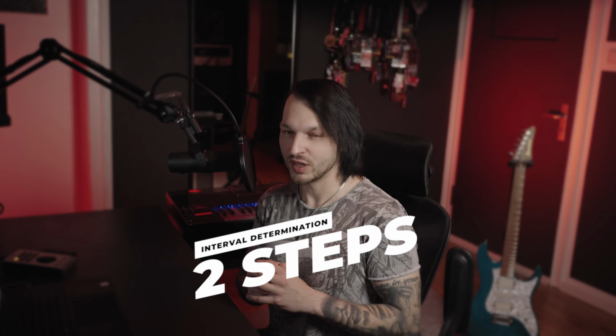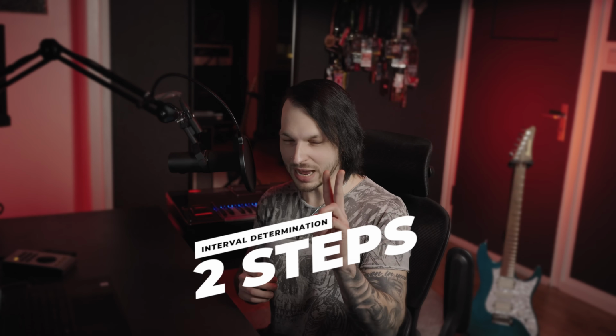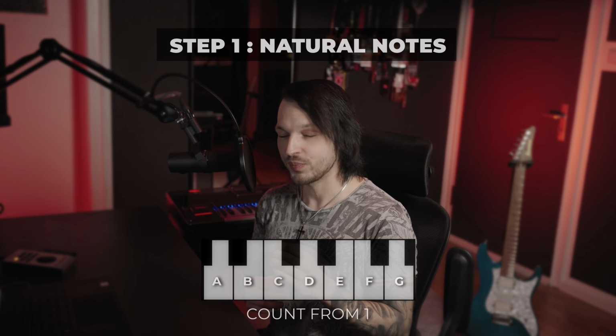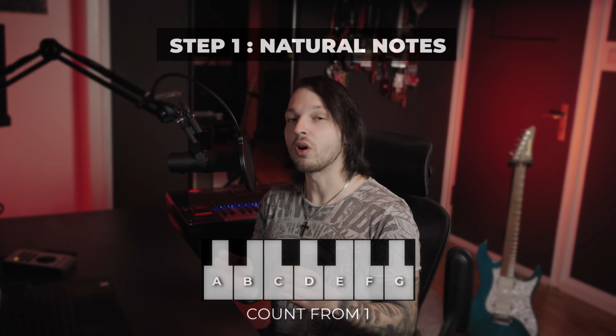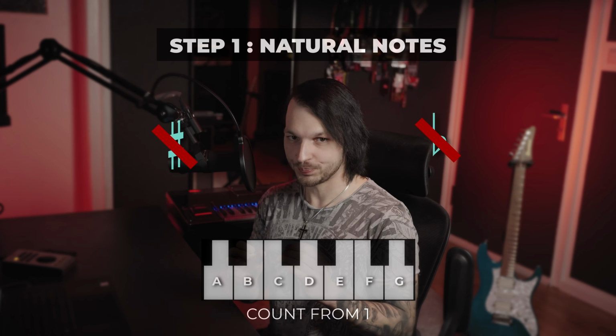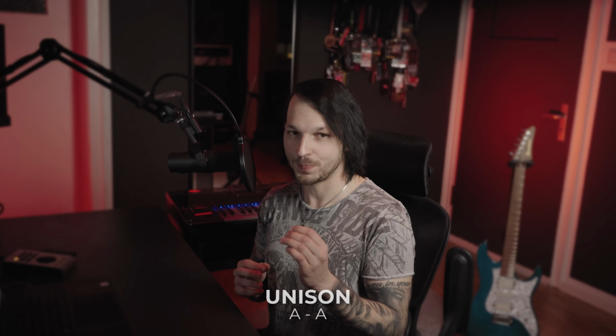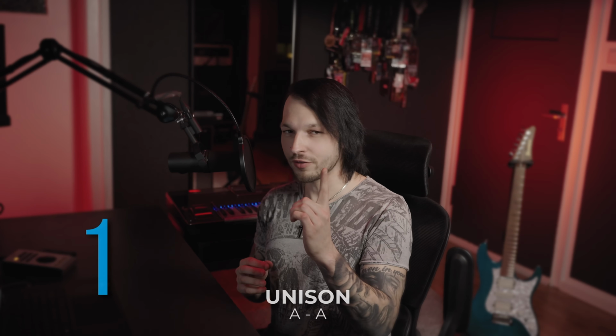They're super important. In order to determine the correct interval, you need to apply two steps. For step 1, we will only look at the natural notes and start counting from 1. At this point, we ignore all accidentals. The interval between any A and any other A is what we call a unison. We use number 1 for the unison.